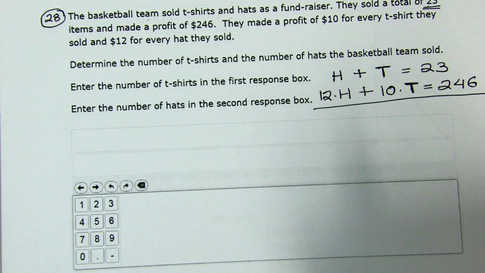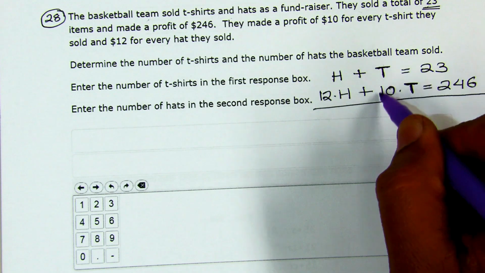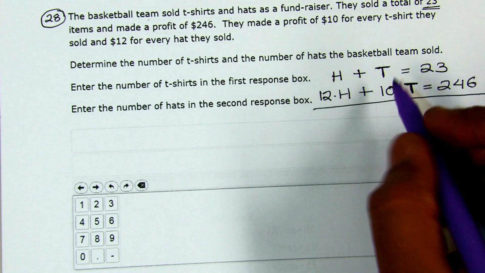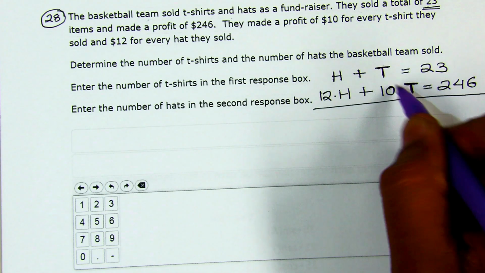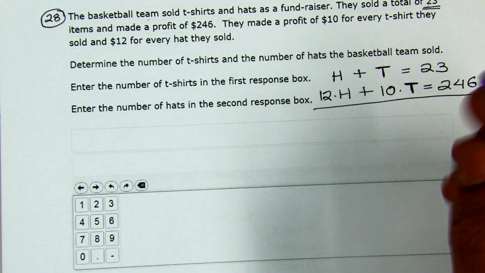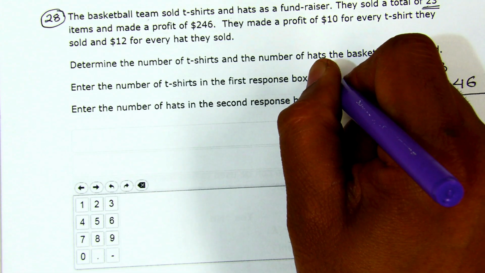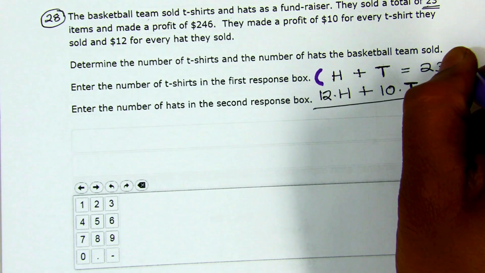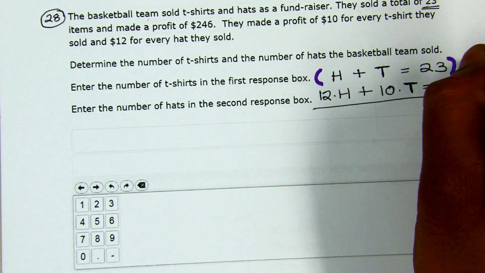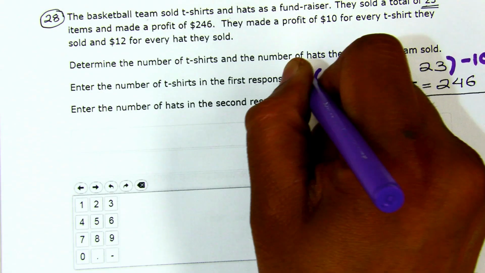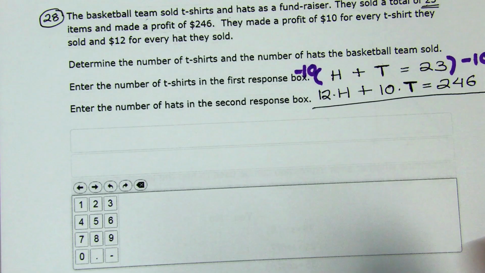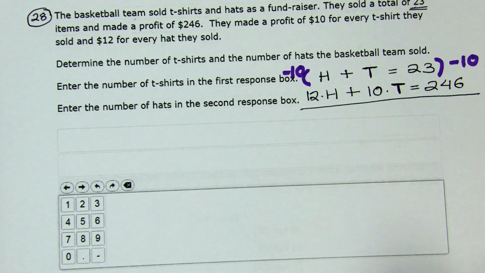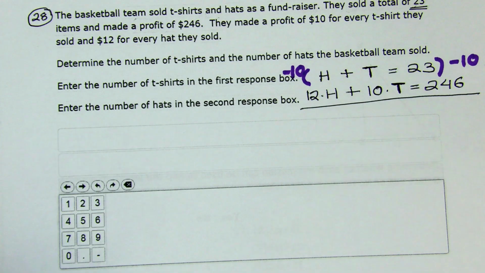Okay, now if you look at the second equation, it's 10T. So if I can just get a negative 10T in the first equation, I'll be able to cancel that, right? So I could do that. We can find that by multiplying both sides of the first equation by negative 10. I'm going to multiply both sides by negative 10, right? And let's see what happens. Okay, now I'm going to keep going.